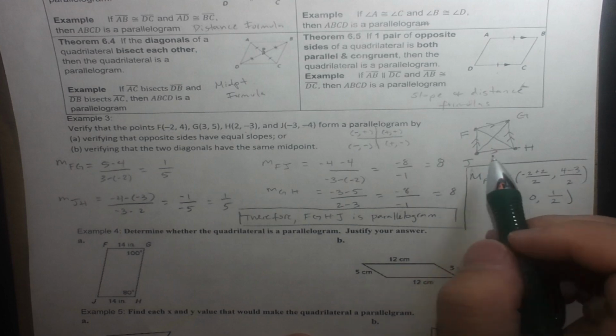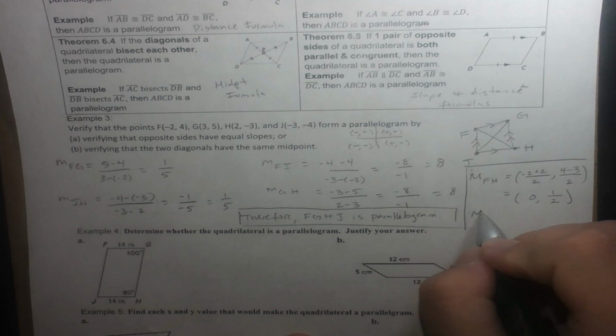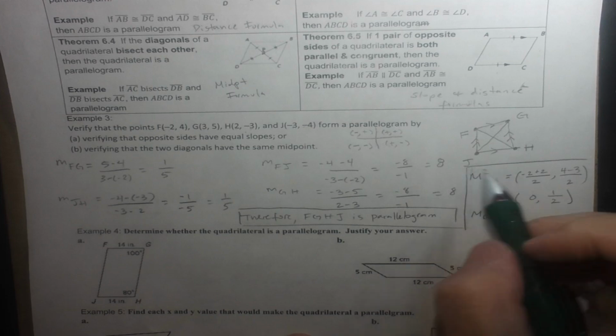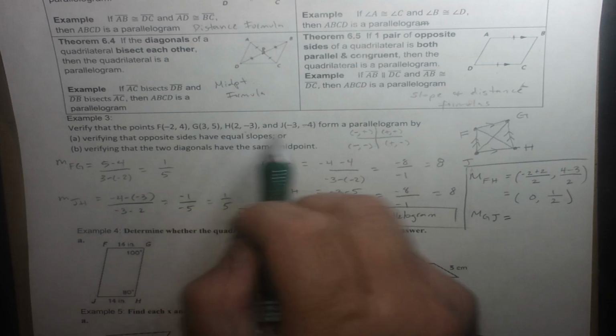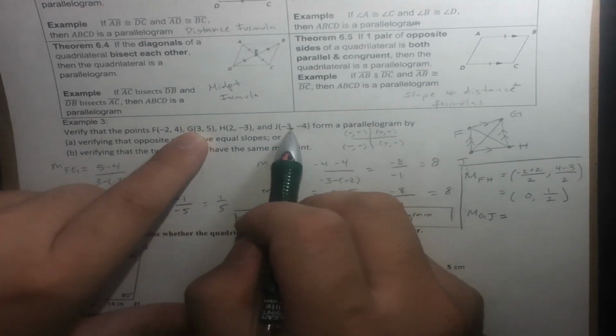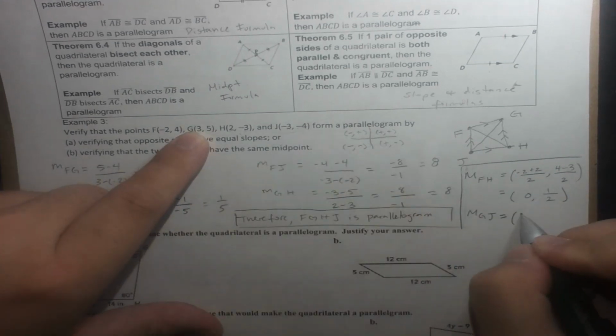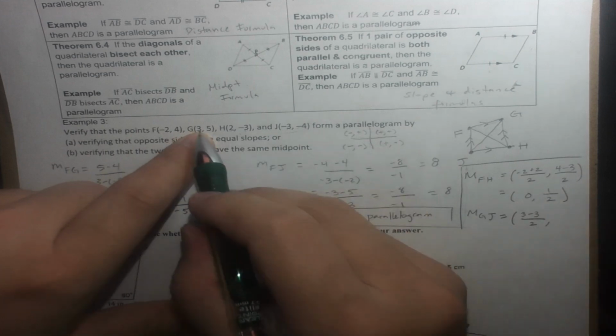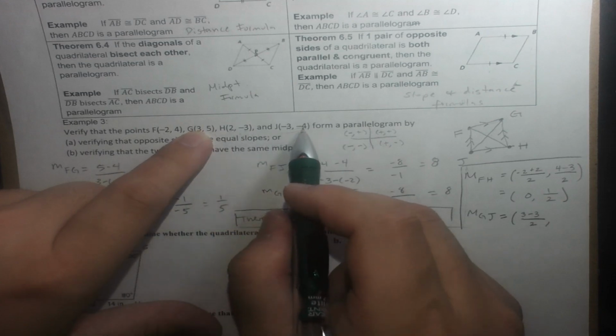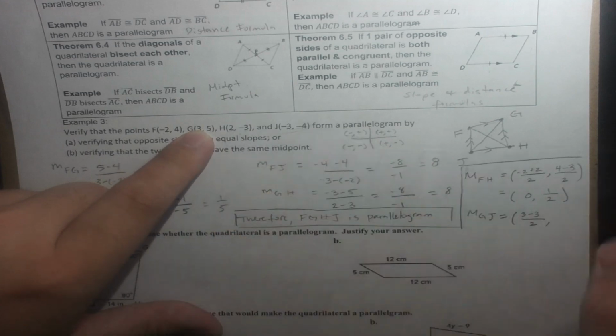To find the midpoint of GJ, here's G, here's J. So I'm going to add these two x's. So 3 plus negative 3, or 3 minus 3, all over 2. I have 5 plus -4, or 5 minus 4, all over 2. 3 minus 3 is 0. 0 divided by 2 is 0. 5 minus 4 is 1. 1 divided by 2. We'll just keep it as 1/2, okay?